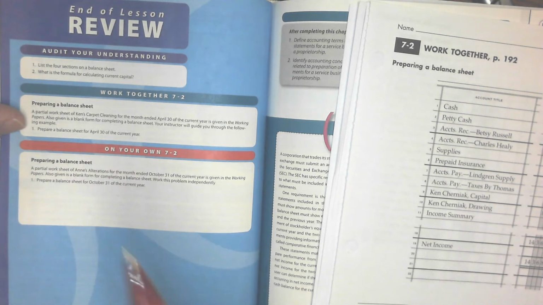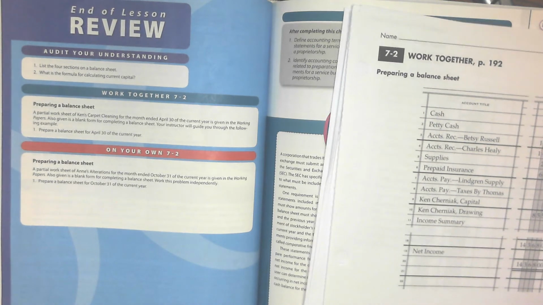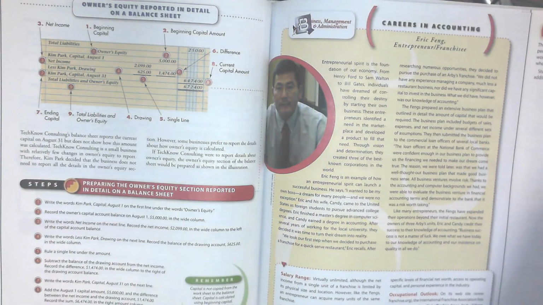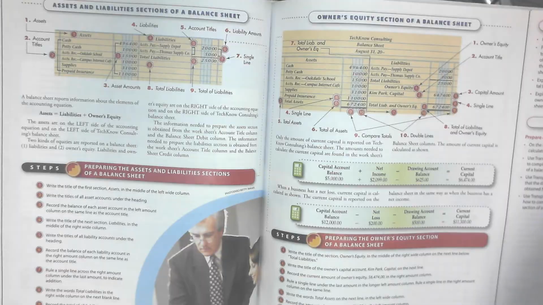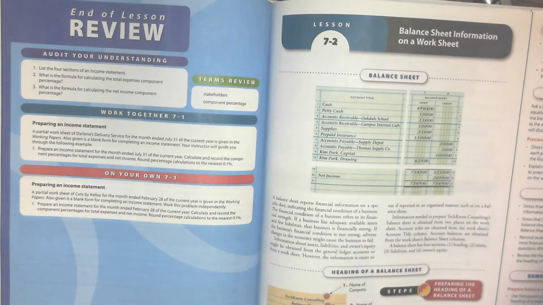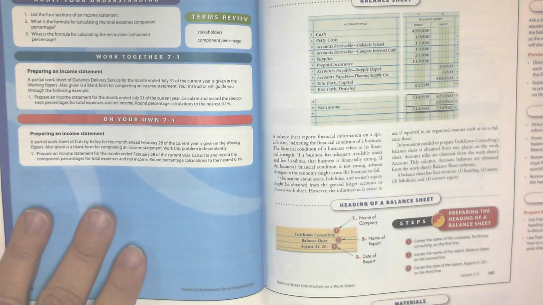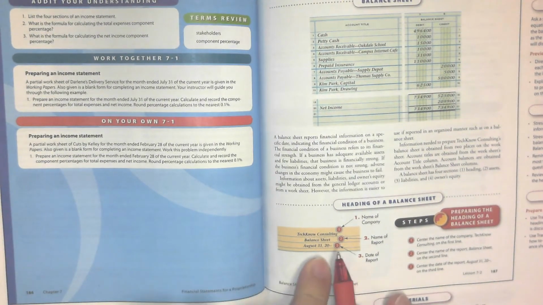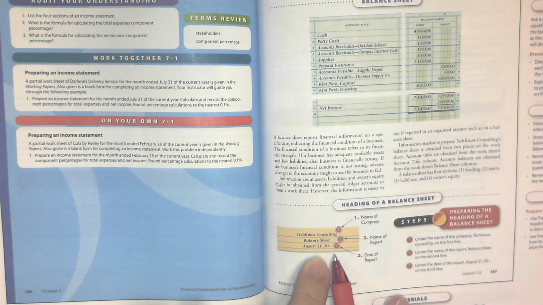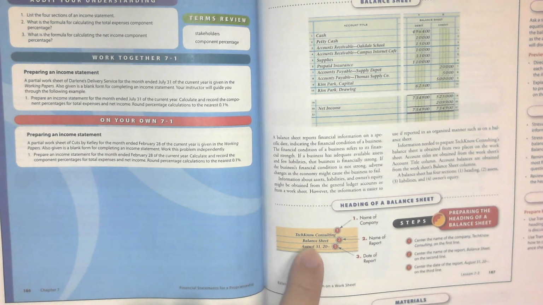So just prepare the balance sheet for the current year. So Ken's carpet cleaning. So we'll flip back a couple pages. If you get to the bottom of page 187, you've got to do the header for it. So Ken's carpet cleaning.